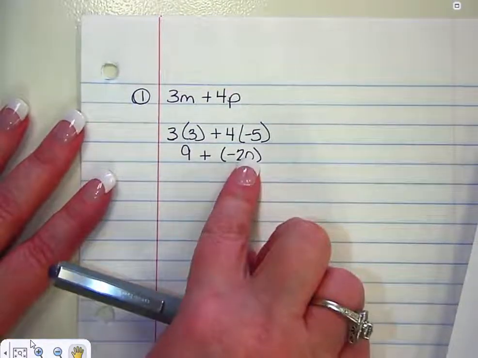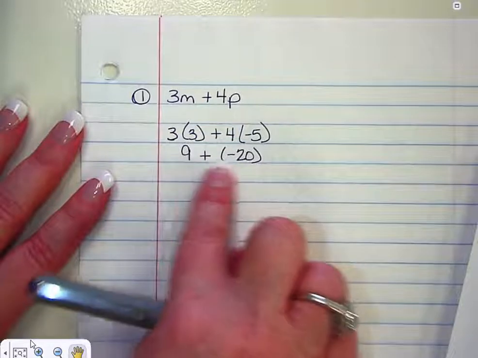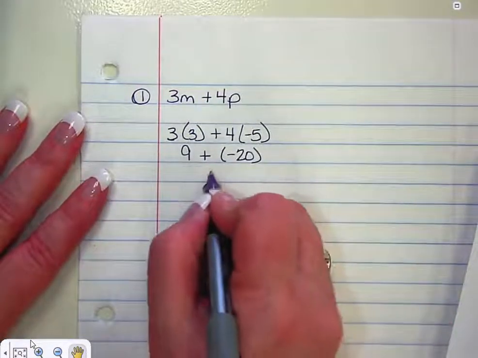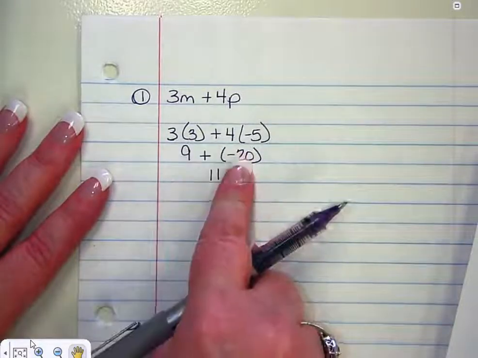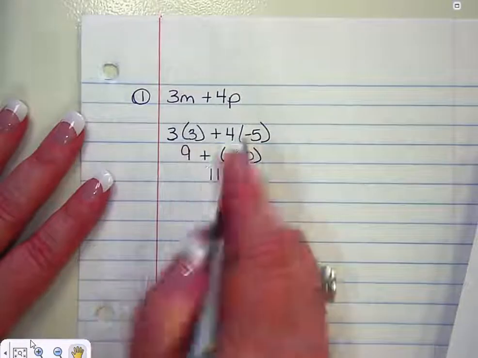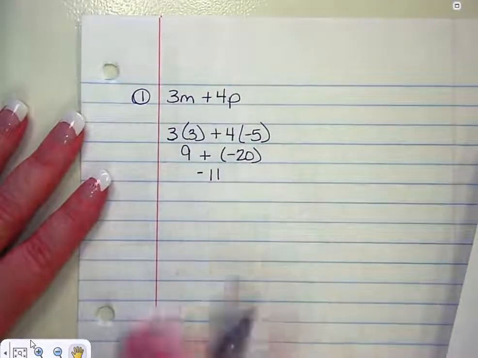9 plus -20, the signs are different, so we subtract. 20 minus 9 is 11, and which integer has the greatest absolute value? 20, so it's negative, so our answer is negative. Number 1 is -11.